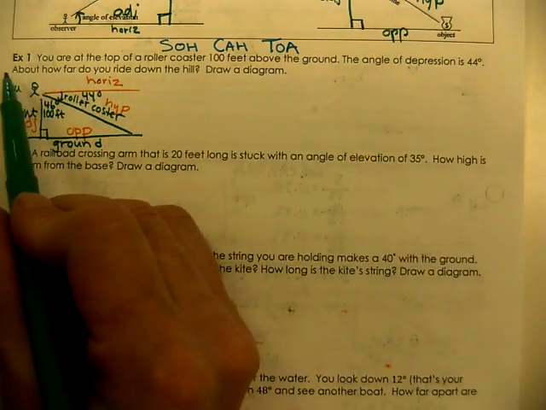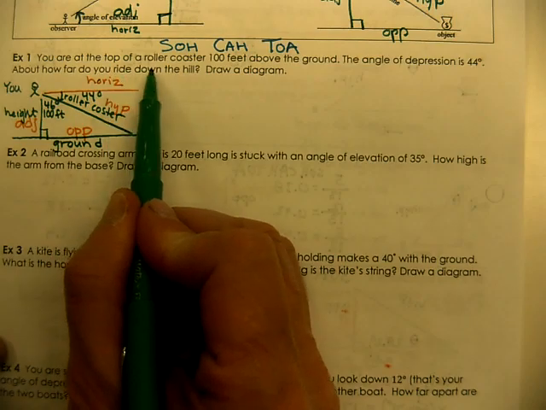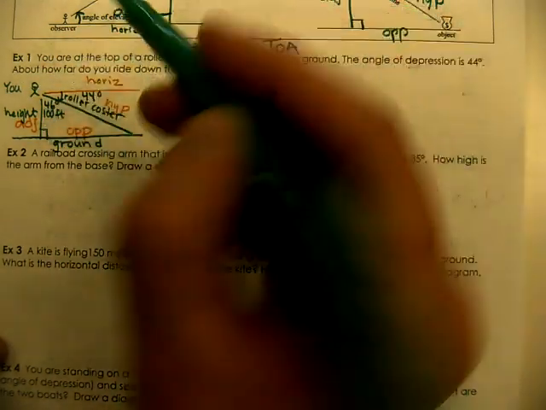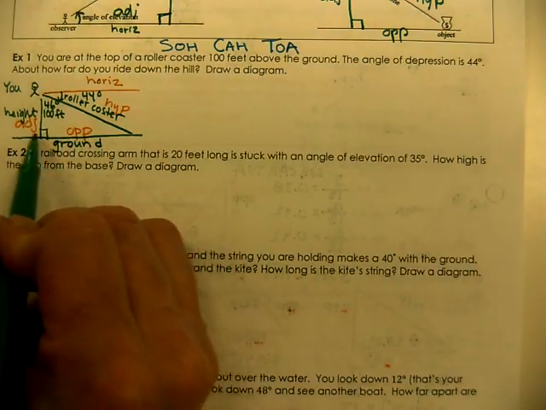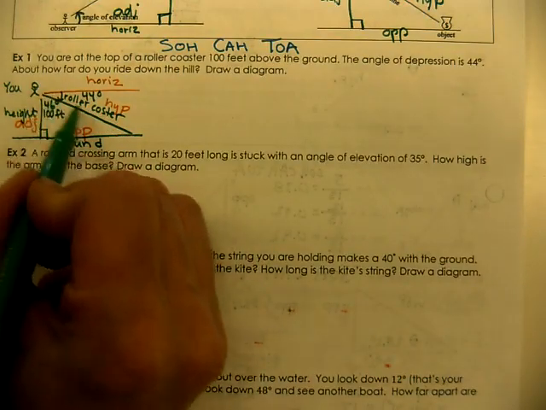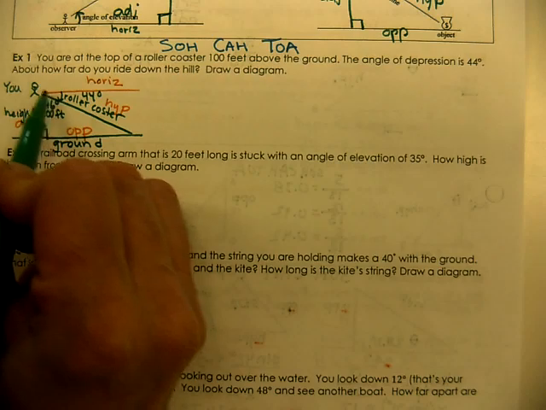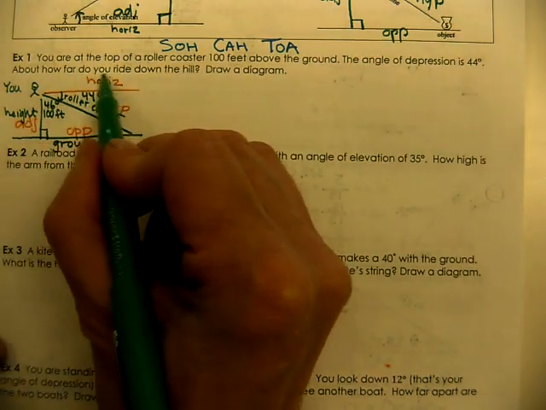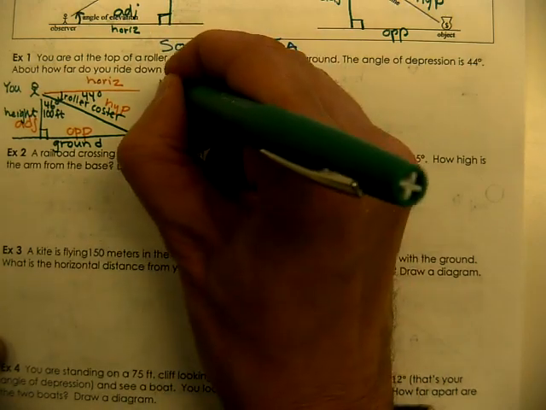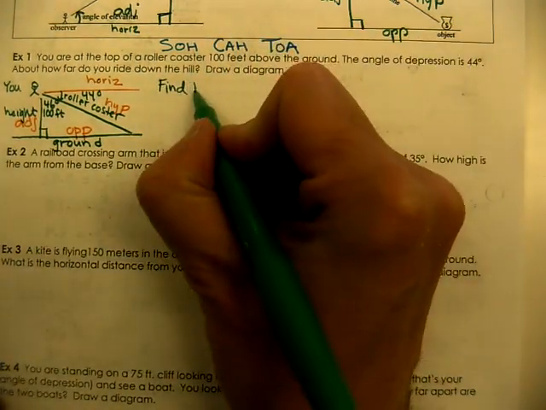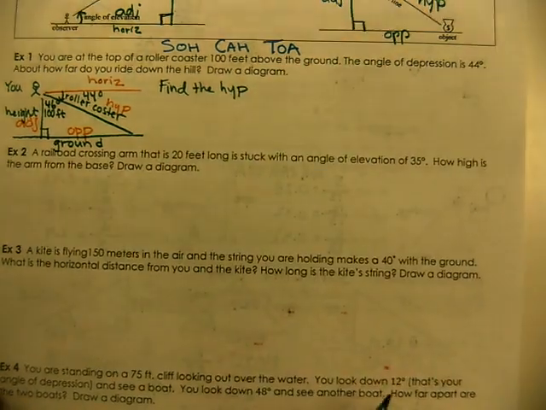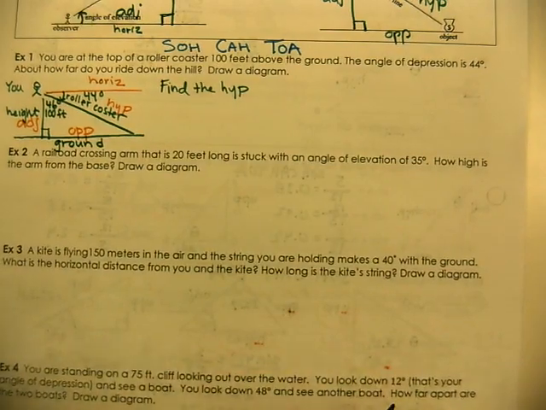So the question is, about how far do you ride down the hill? So that's not talking about this height, and it's not talking about the flat ground. Think of it like this is the path of the roller coaster down the hill. In other words, how far do you ride down the hill means we have to find the hypotenuse. All right, so we want to find the hypotenuse of the triangle there.